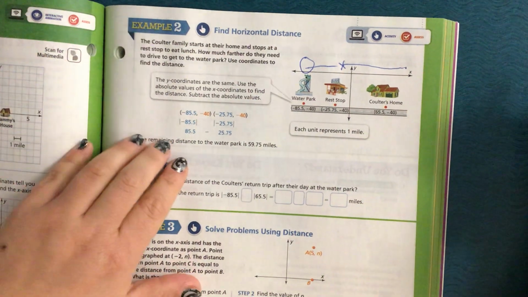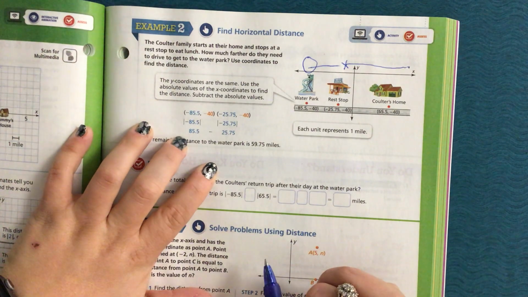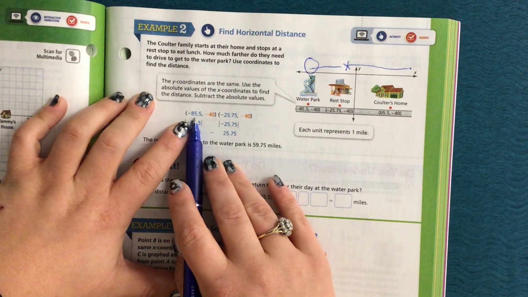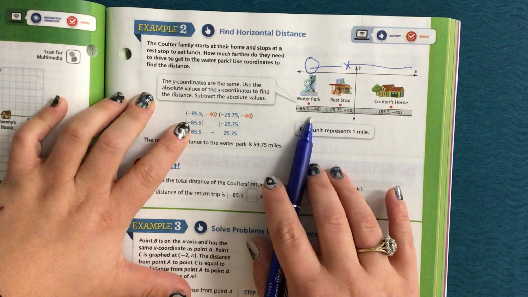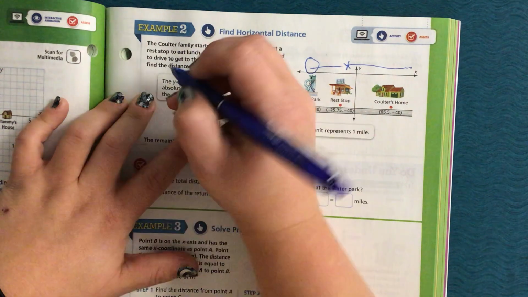Okay, so they gave us our coordinates here. Our coordinates are -8, 540, -40 for the water park. This is where we want to end.